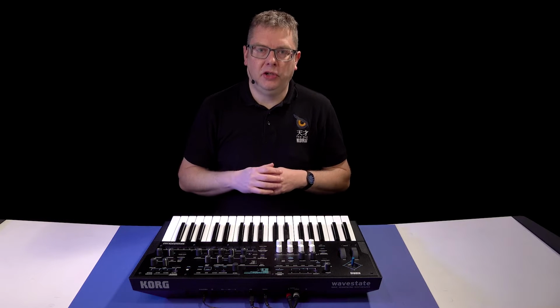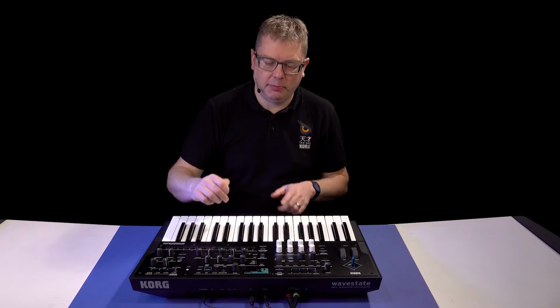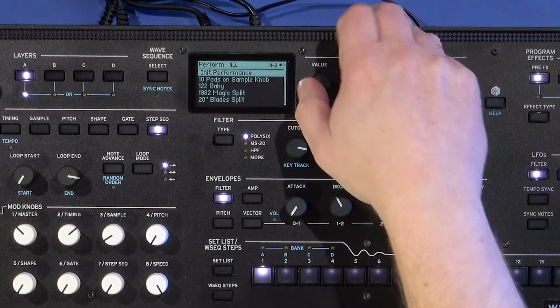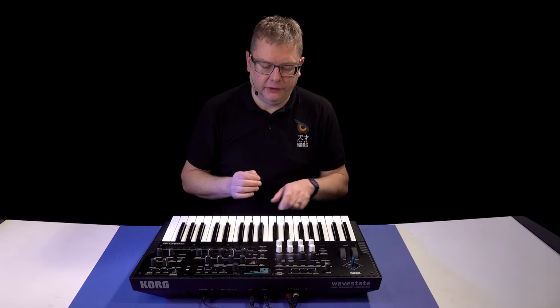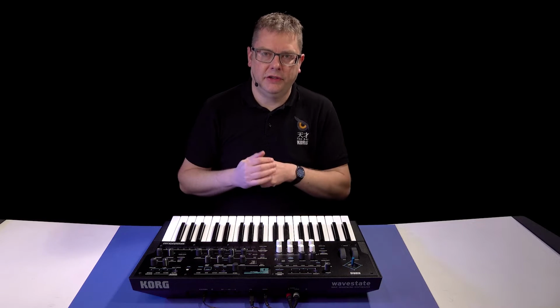So if at any time you do want to start from scratch and build a sound from the ground up, you can use an initialized performance, and there's one already in there, so all you have to do is scroll to the top of the list there, and as you can see, the first one is called init performance, and that's just a basic wave sequence to get you started.